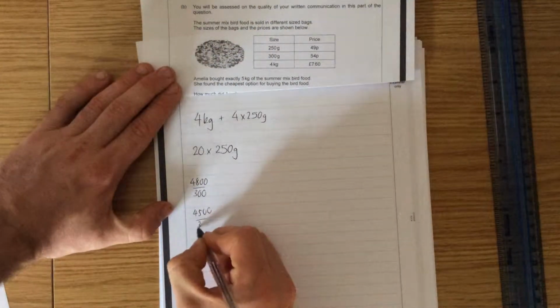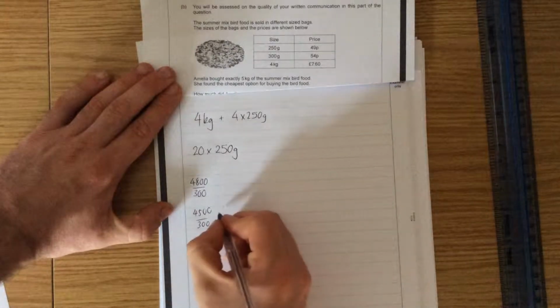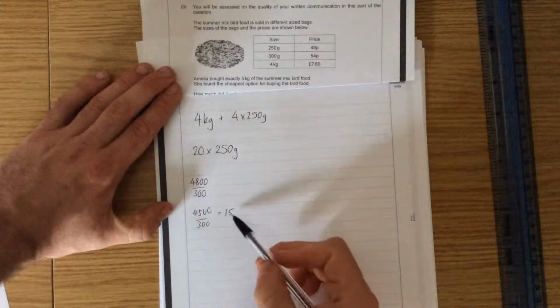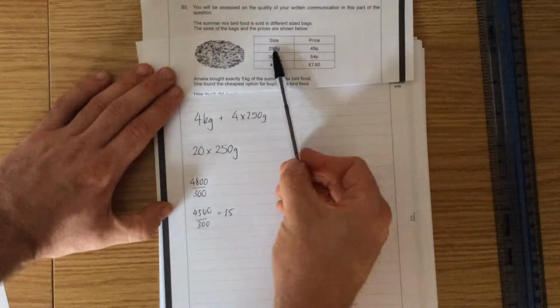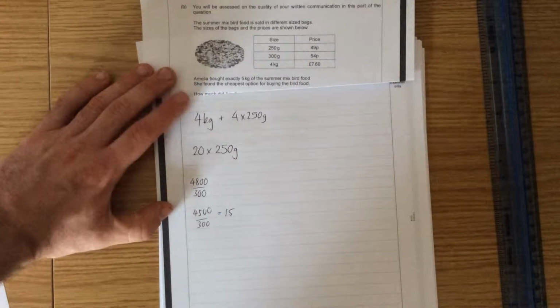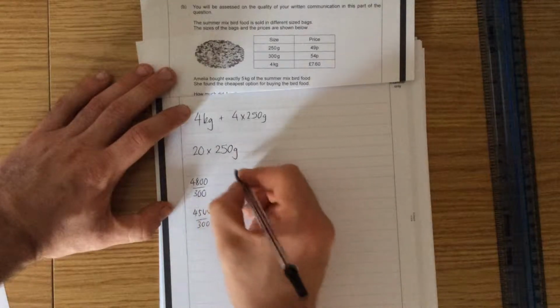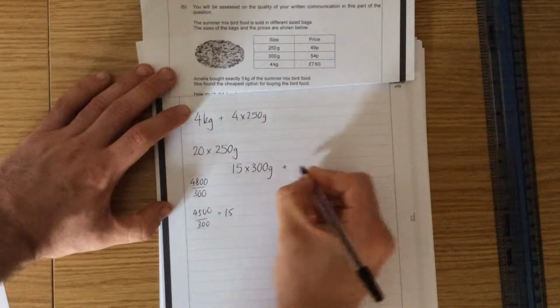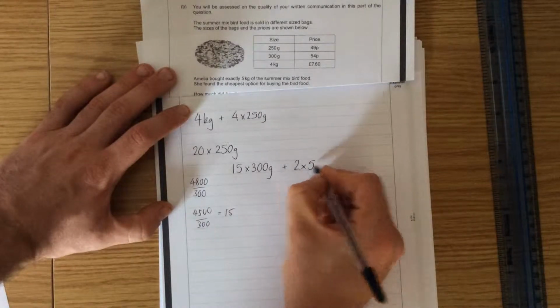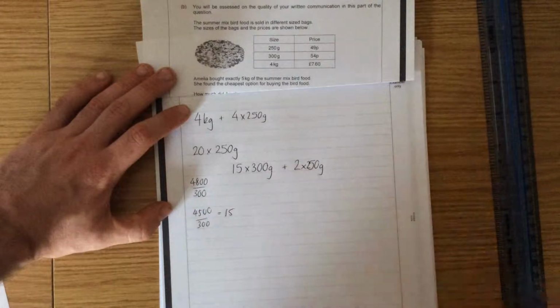4,500 goes in as well, which would be 15 300 gram bags would give her 4,500, and then we can top that up using the 250s. So we also have the scenario of 15 300 gram bags plus 2 250 gram bags.